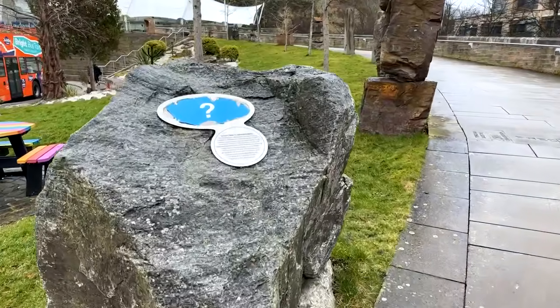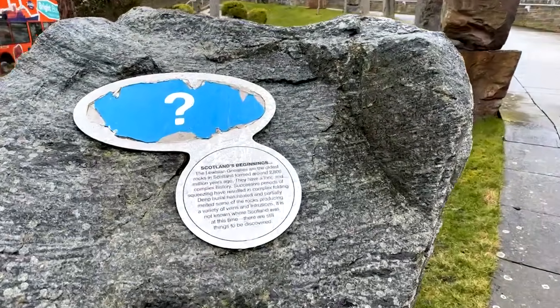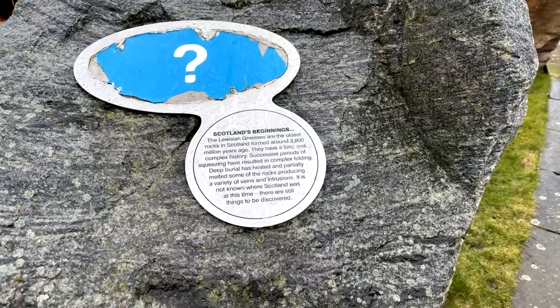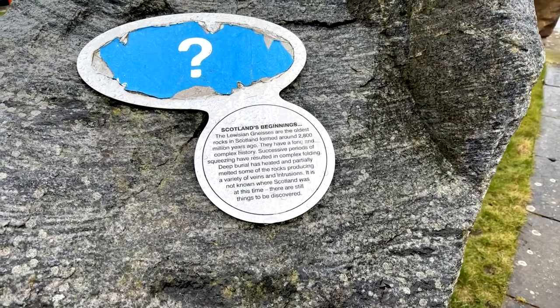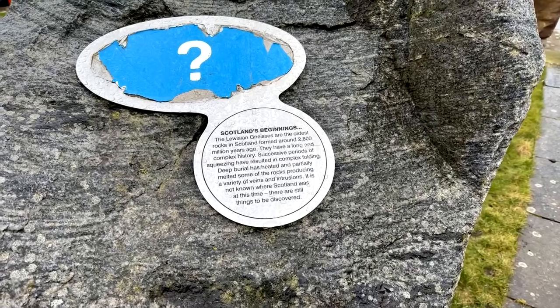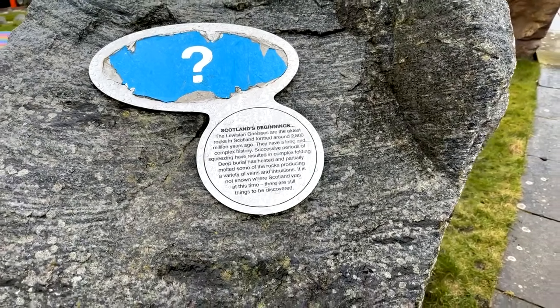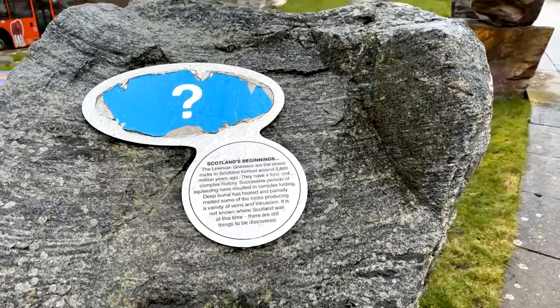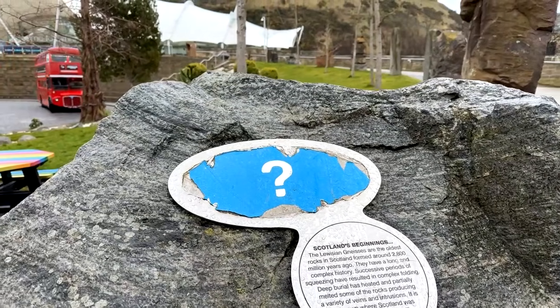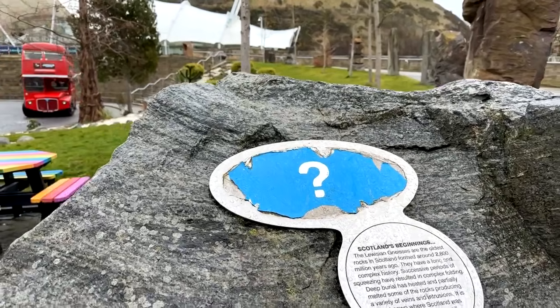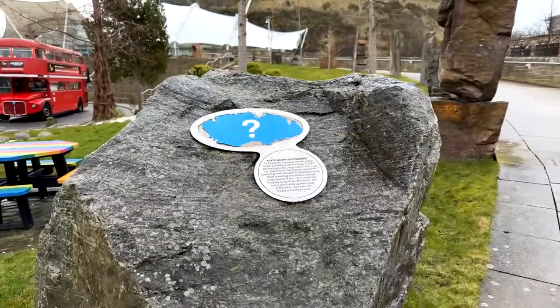So Scotland in the beginning, Lewisian gneiss is one of the oldest rocks in Scotland, and they were formed 2,800 million years ago. Okay, so we're very lucky, because if you're into geology, we have an amazing geological past, to be fair. So this is Lewisian gneiss, okay?